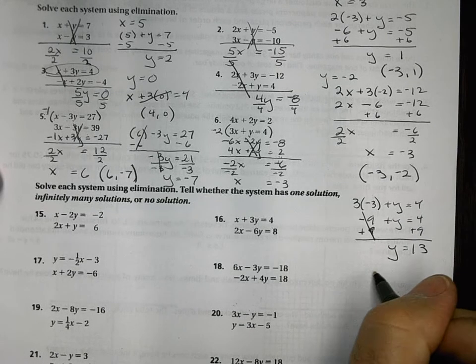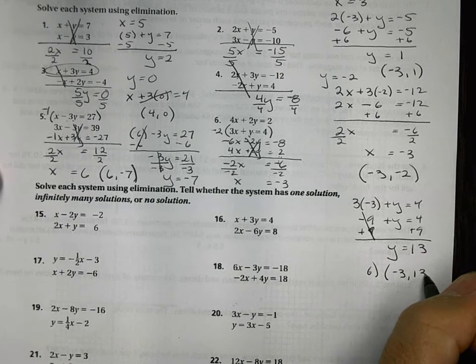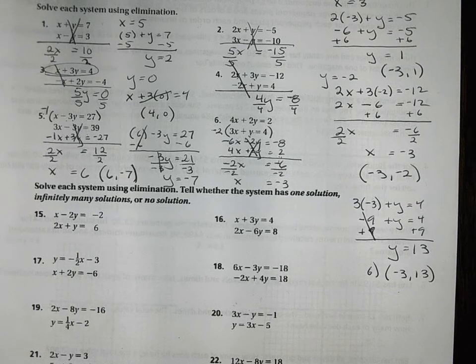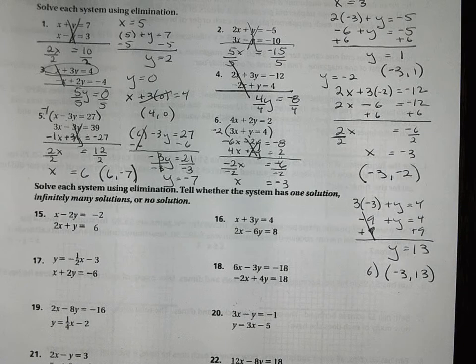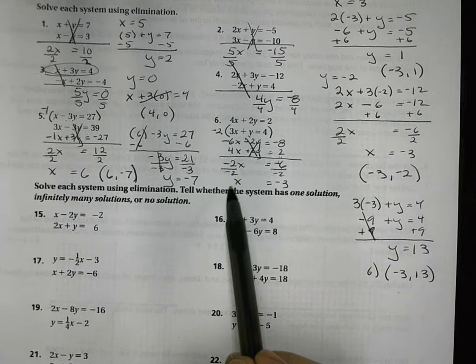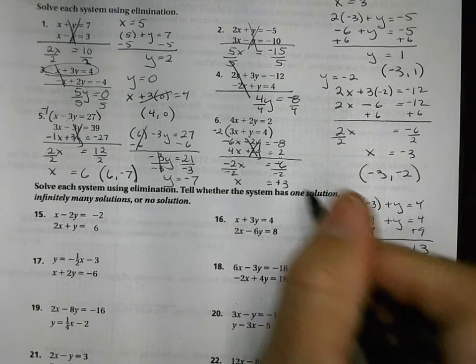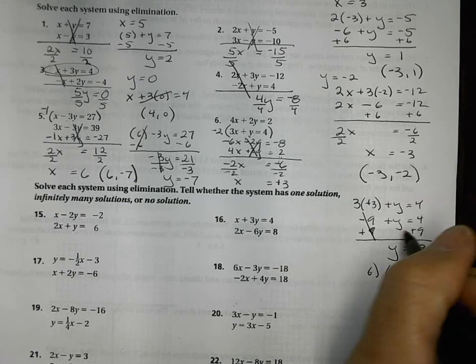So number 6 has an answer of negative 3, 13. Yes? That shouldn't be negative. What shouldn't be negative? Because it's being divided by a negative. Negative over negative, right? Oh, you're right. Very good. Positive 3, 13. So that's 9, so we subtract 9. Good job.